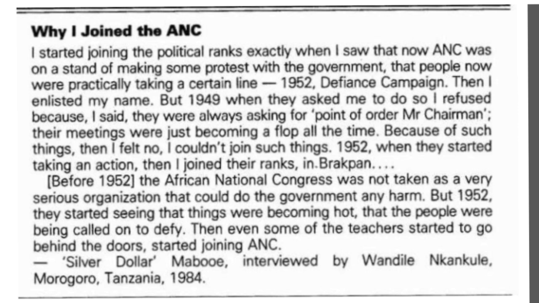Before 1952, the African National Congress was not taken as a very serious organization that could do the government any harm. But 1952, they started seeing that things were becoming hot, that the people were being called on to defy. Then even some of the teachers started to go behind the doors, started joining the ANC." So that quotation tells you how the image of the ANC had changed.